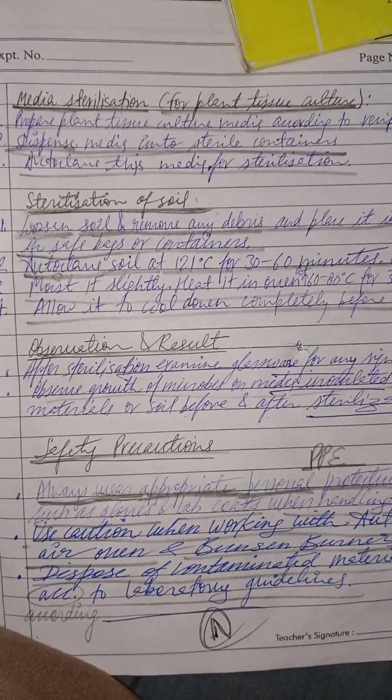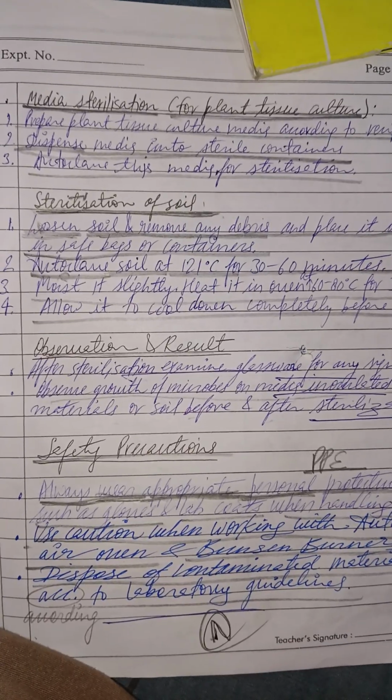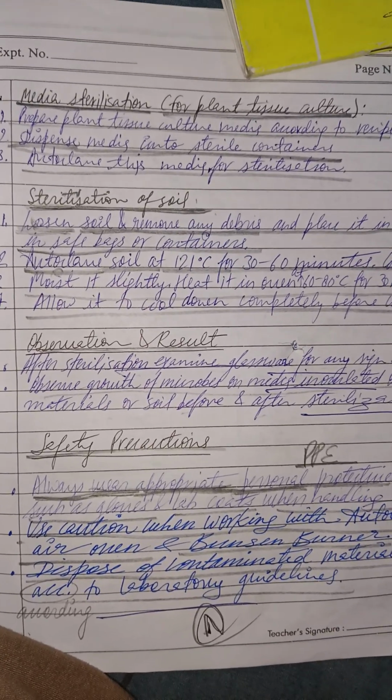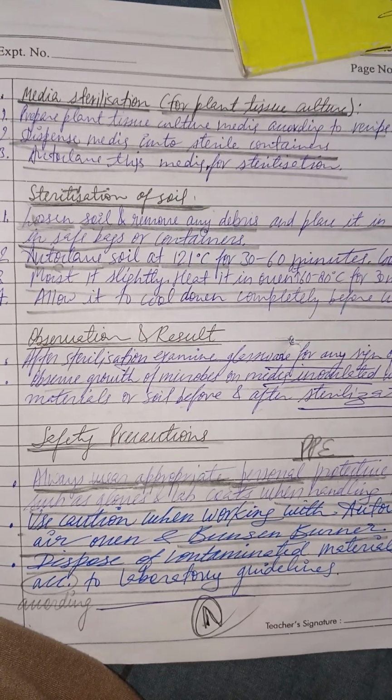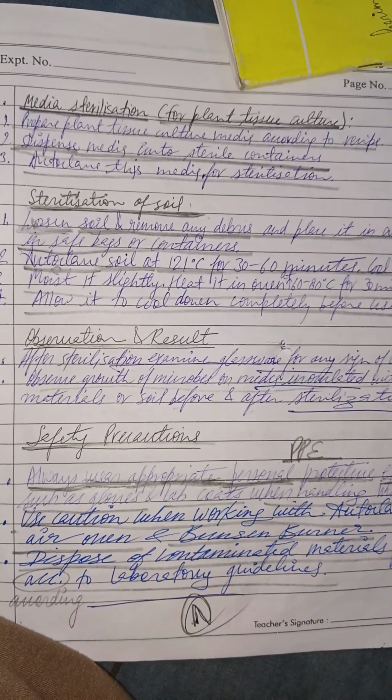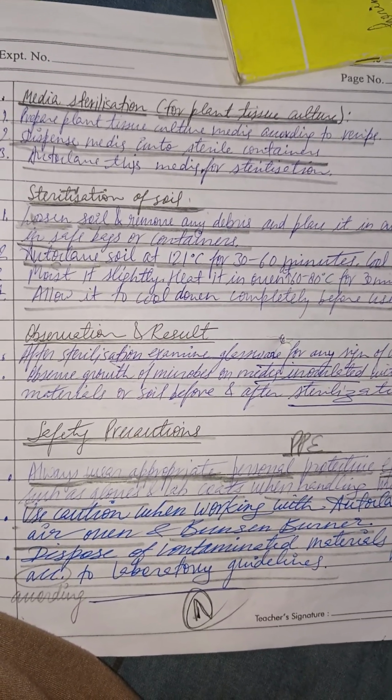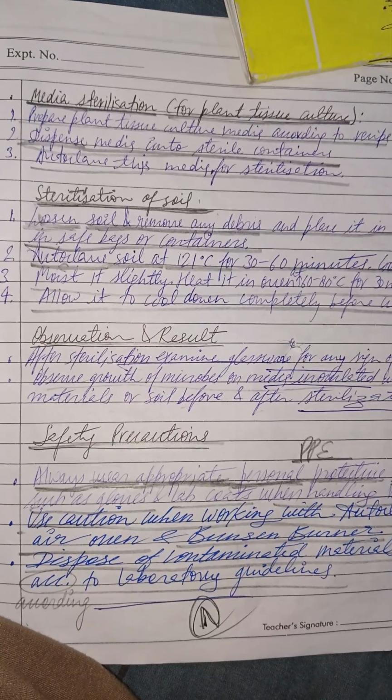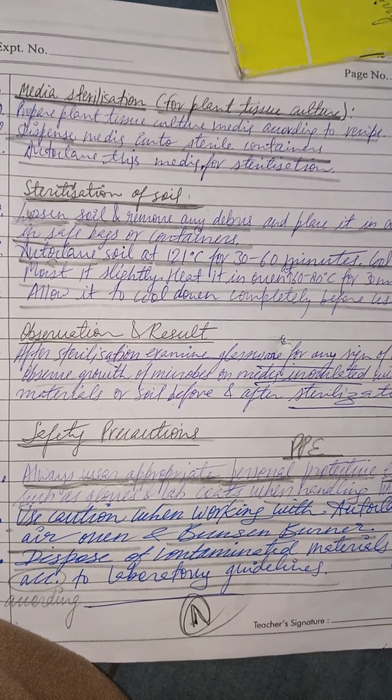Media sterilization for plant tissue culture. Media sterilization means the culture media need to be sterilized before the growth of microbes in it. Prepare plant tissue culture media according to the recipe. Dispense the media into sterile containers. Autoclave this media for sterilization.